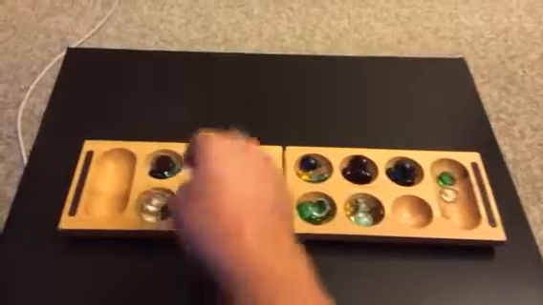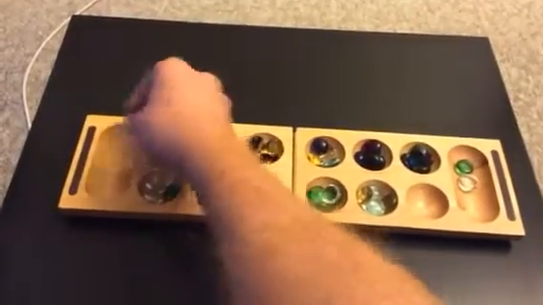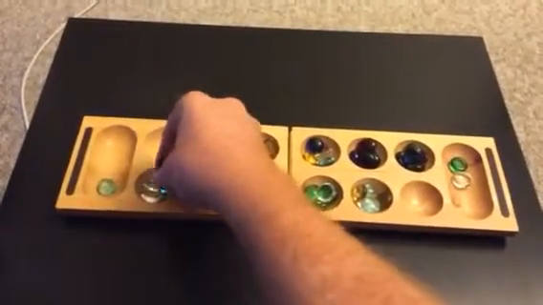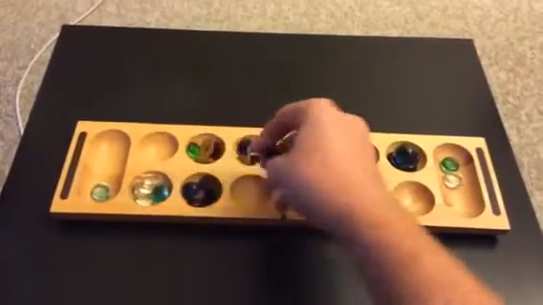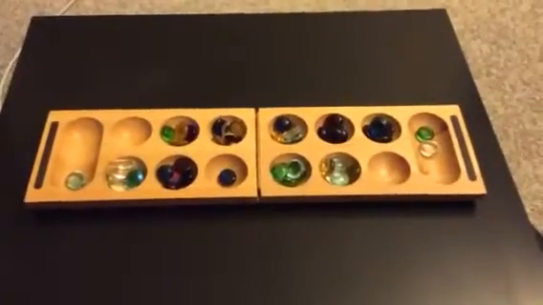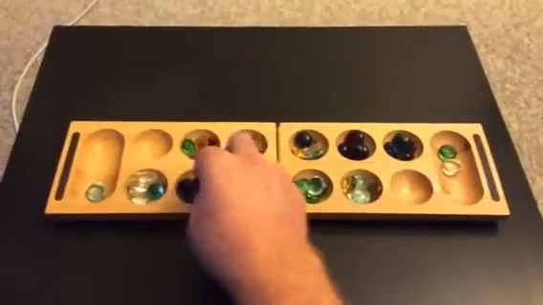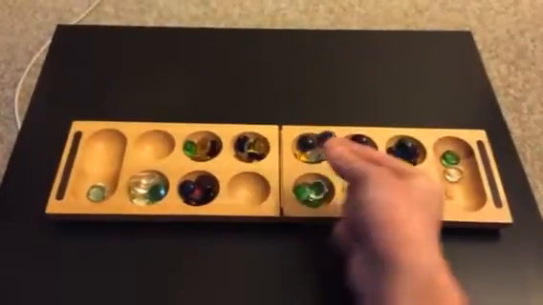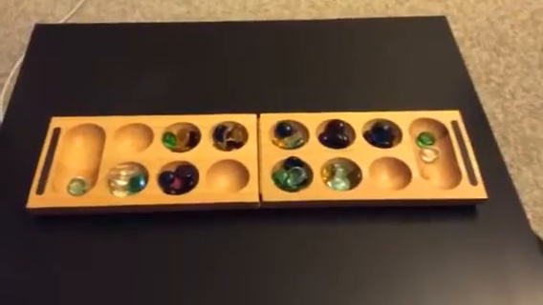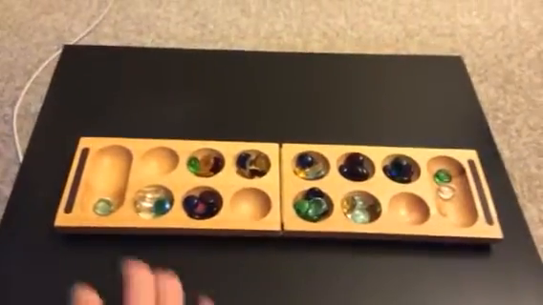Let's try one from down here. 1, 2, 3, 4. And that's another move. Let's see if we can keep going. Let's try just this one. Move it to here. Okay, so you can see how the trend goes.